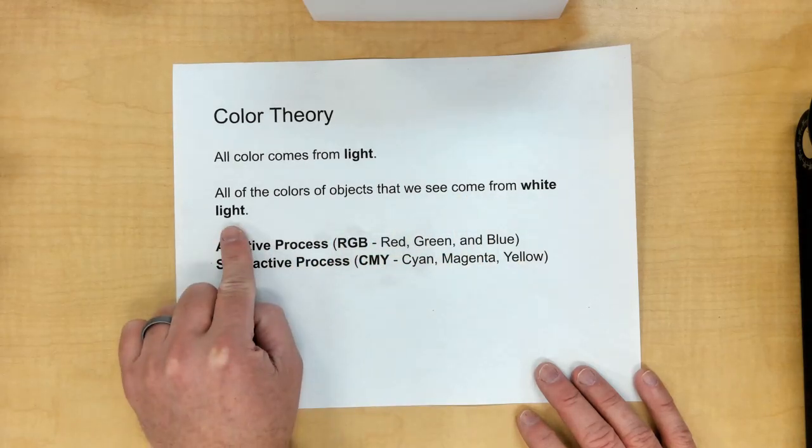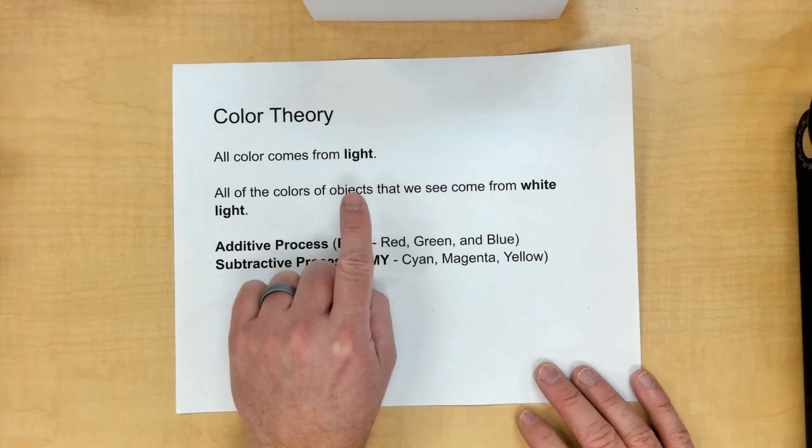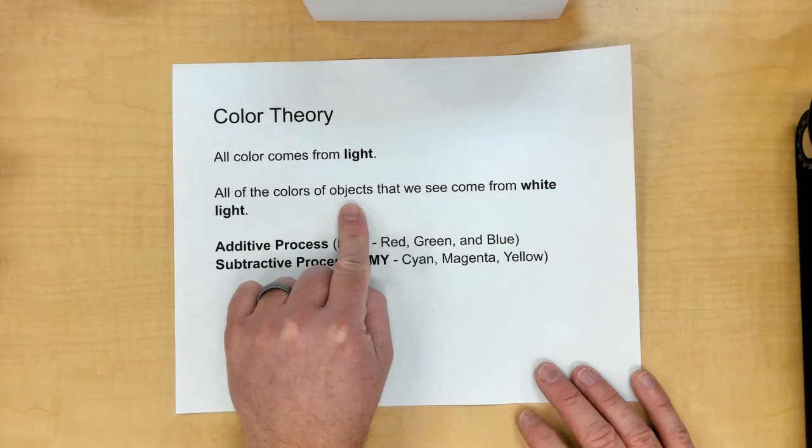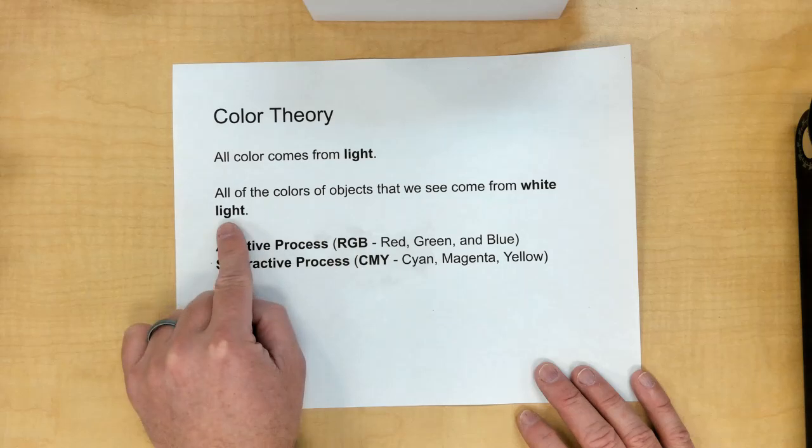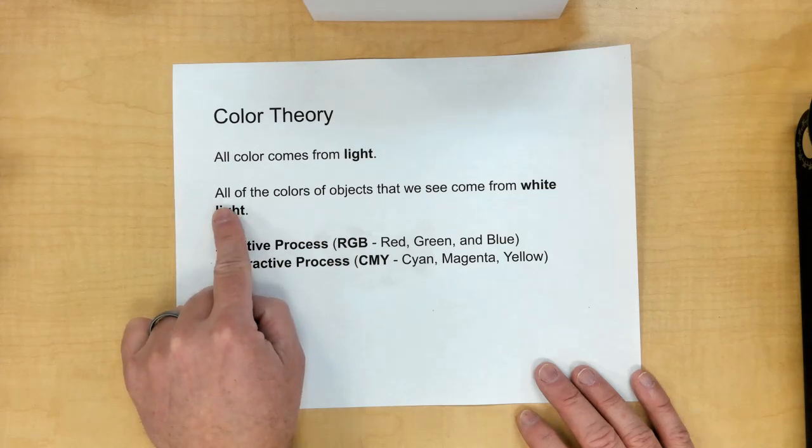If you just had, let's say, a blue light, everything would look blue, different shades of blue. But you need white light to see all the different colors of objects. Okay? If you're looking at Christmas lights and you're just looking at the light itself, well, you don't need white light for that. But for objects, you need white light to see all the various colors. And that's all of the colors.